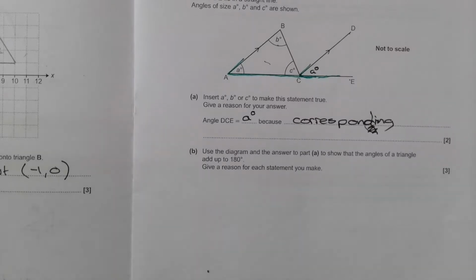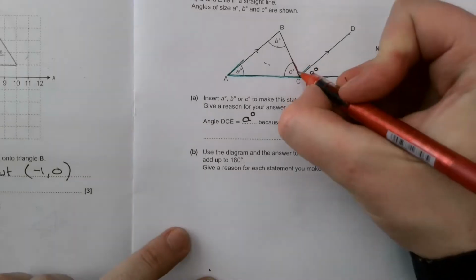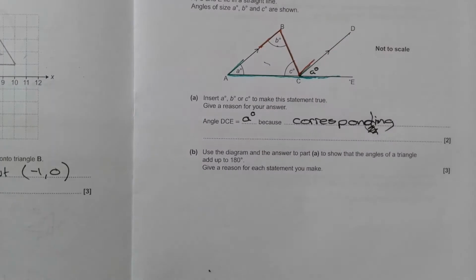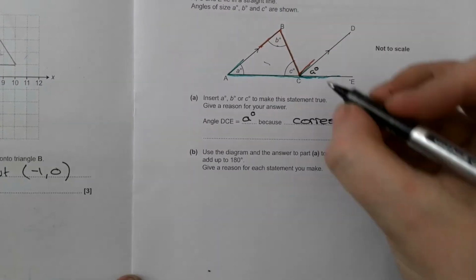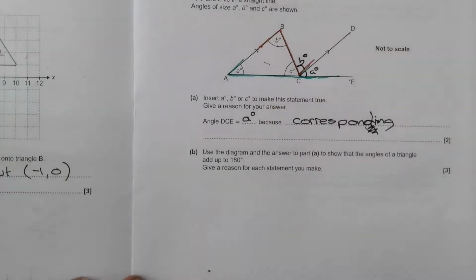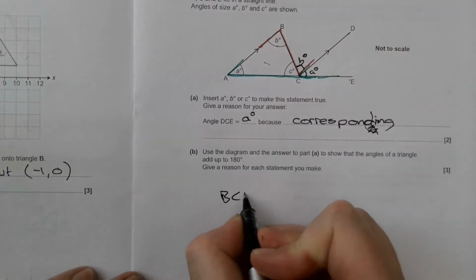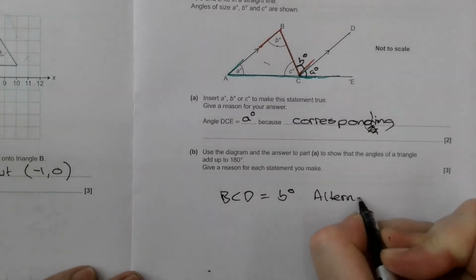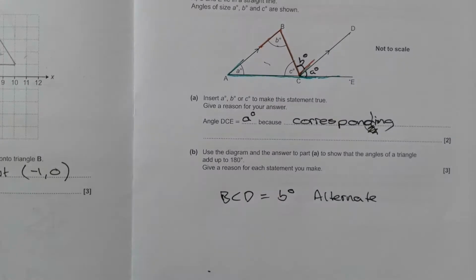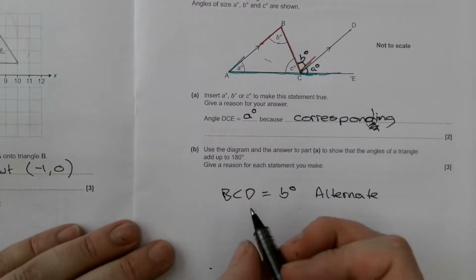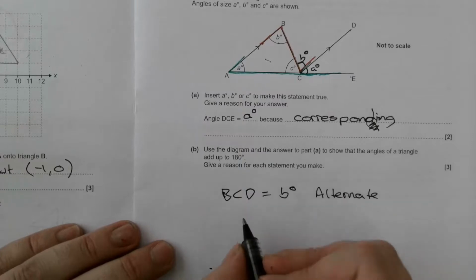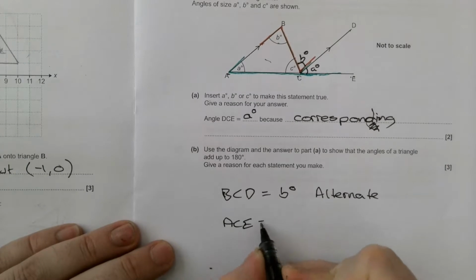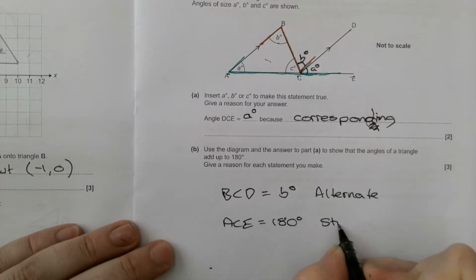Okay, well, we're going to need to work out what this angle here is. And if we highlight angle B, ta-da, it's B degrees. Okay, so BCD equals B degrees alternate. That's because it's a Z this time. Okay. And then we know that angle ACE equals 180 degrees. It's a straight line.